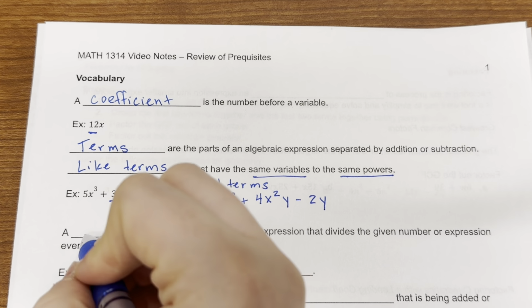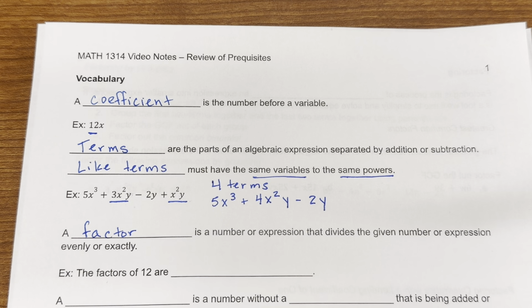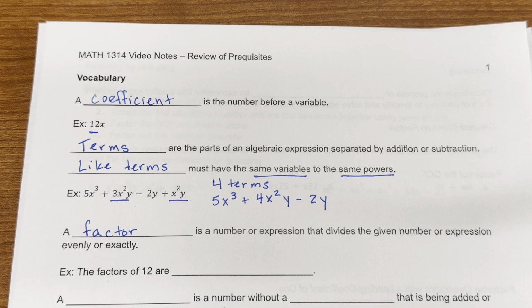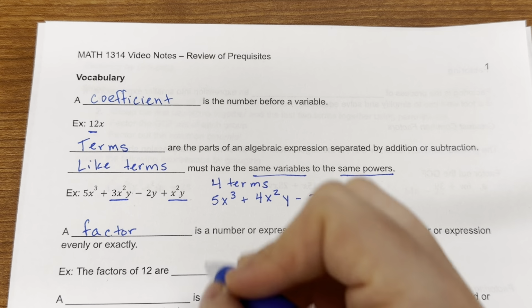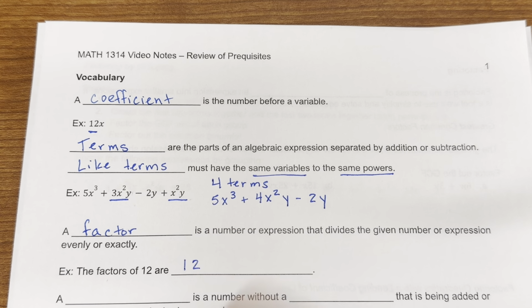All right, up next, a factor is a number or expression that divides the given number or expression evenly or exactly. So for example, if we wanted to know the factors of 12, well, 12 divides 12 evenly.